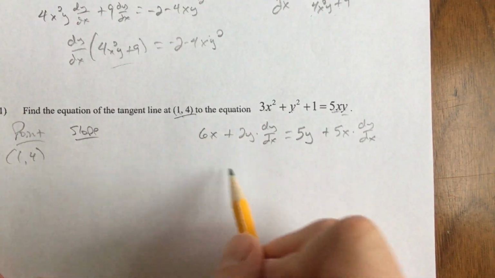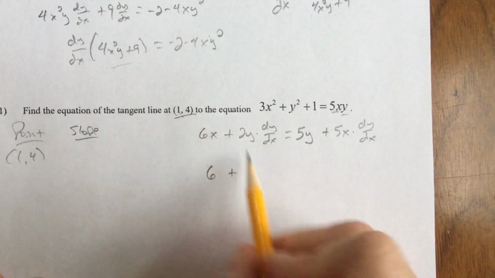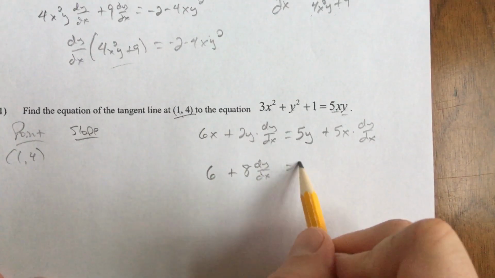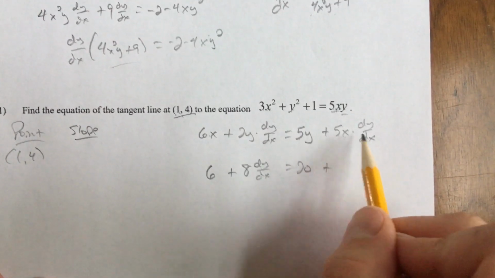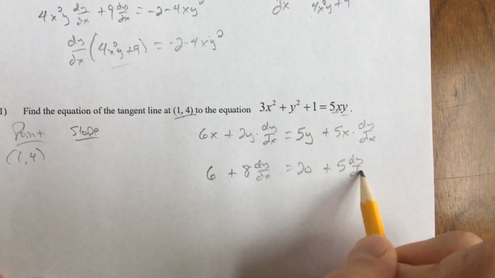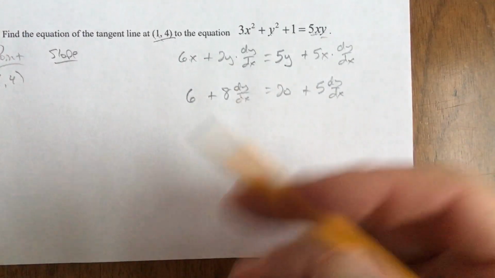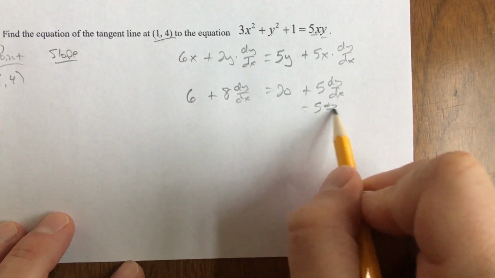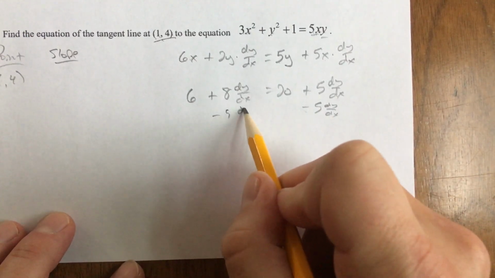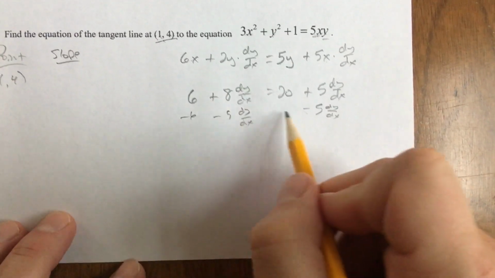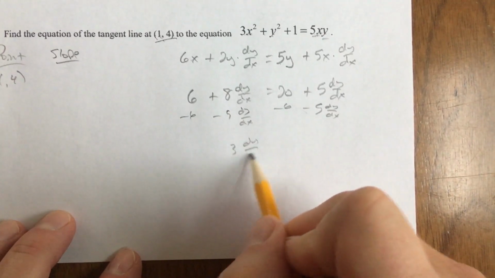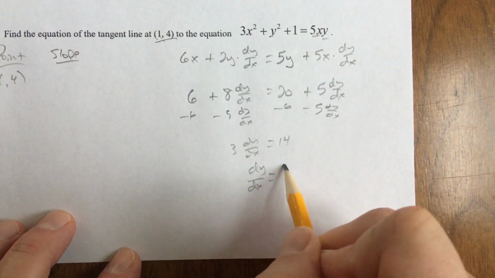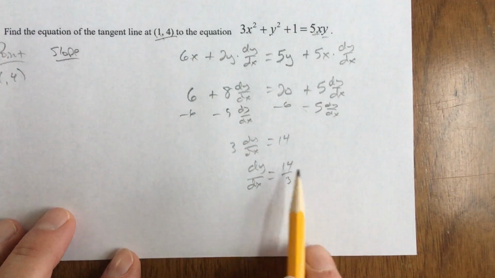So if I put 1 in for x, I'm going to get 6 plus 2 times 4, that's 8 dy/dx, equals 5 times 4, 20, plus 5 times 1 times dy/dx, which is 5 dy/dx. Okay. And I like doing it that way because now I think it's pretty easy. If we were solving this like a regular equation, we'd subtract 5 dy/dx's from both sides, treating it just like a variable. You'd subtract 6 from both sides. We'd end up with 3 dy/dx equals 14, and then divide by 3. Here's our derivative at that point, 14/3.